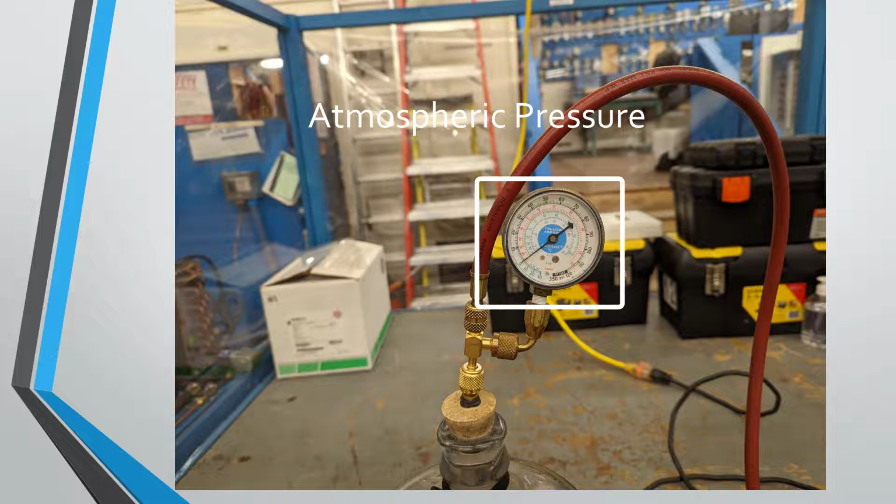There is a refrigeration hose connected to a stopper with an access fitting on the top of the bottle. The far end of the hose is attached to a two-stage vacuum pump. A compound gauge reads the pressure at the outlet of the bottle stopper. The gauge reads 0 pounds of pressure gauge, which is 14.7 pounds of pressure absolute.